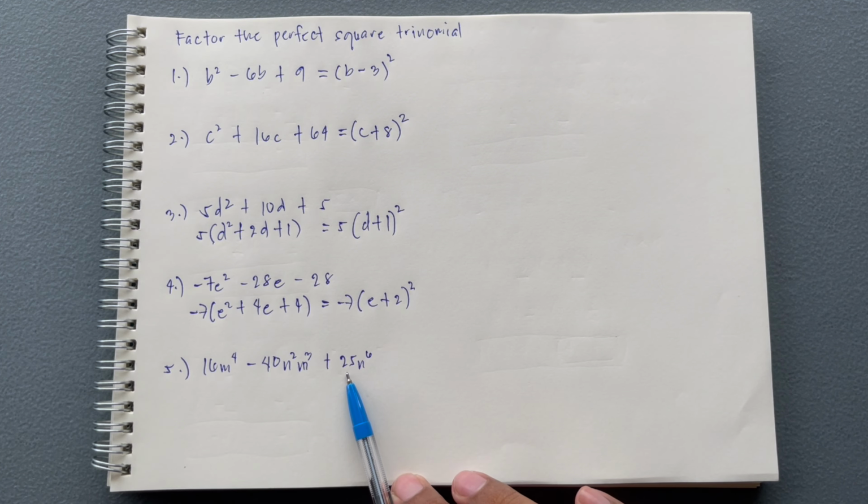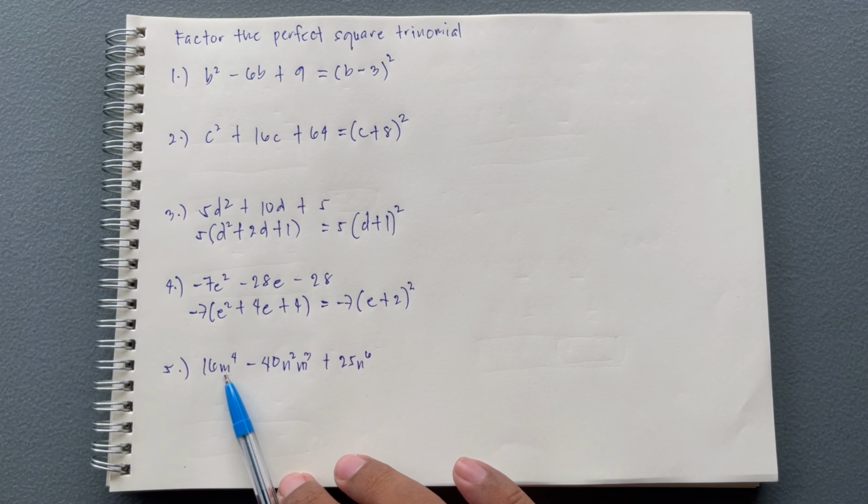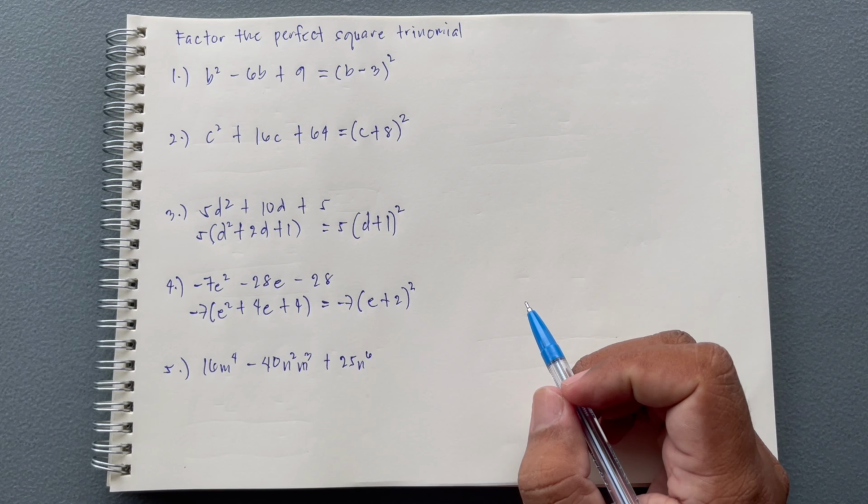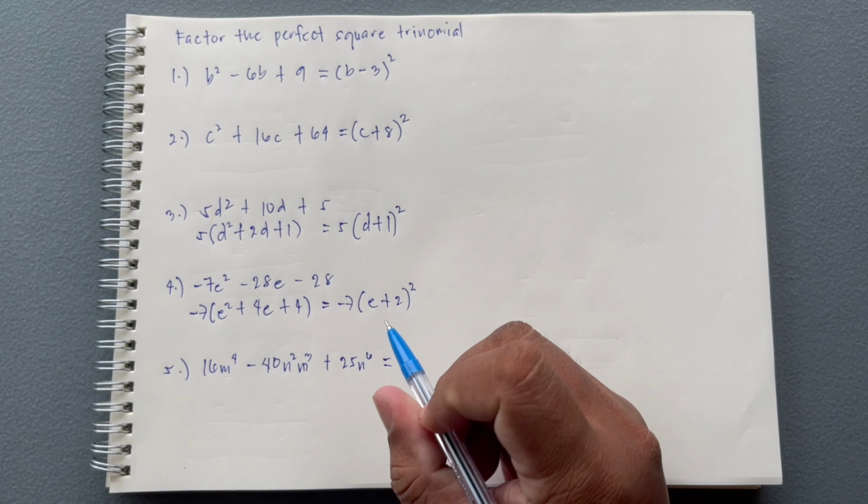Both variables have even exponents, so they are both perfect squares. Now we can factor this down.